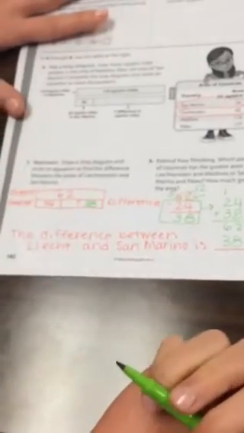And the final thing is to fill in my answer statement. The difference between Liechtenstein and San Marino is 38 miles. And that is the strategy of using a strip diagram.